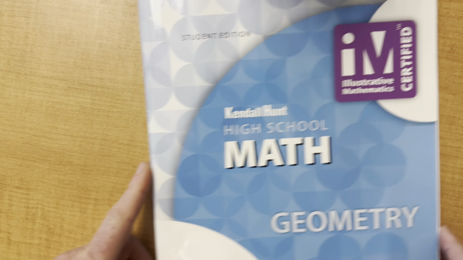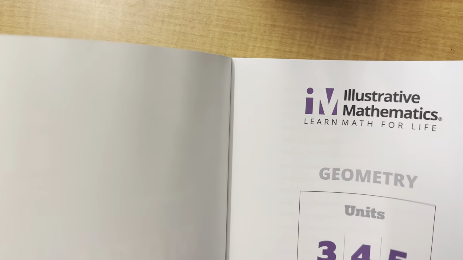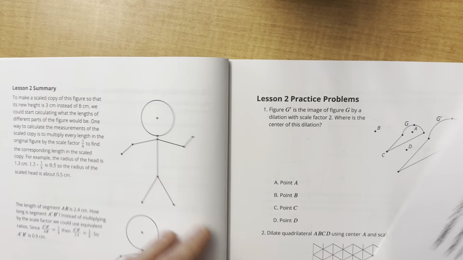All right, let's do this geometry. Here we go. I think we're on page 13. No, that was last lesson.